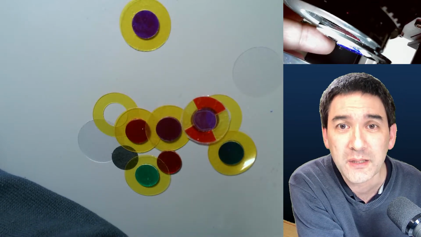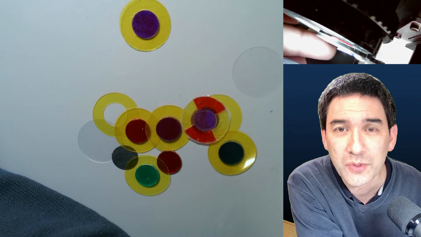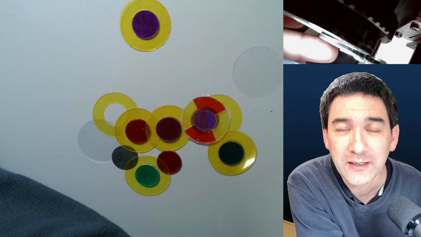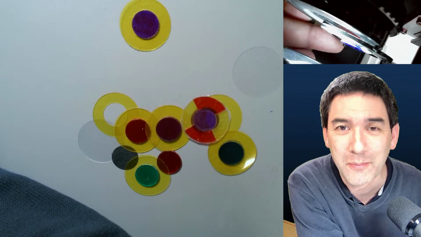Sometimes I even got emails. Some people were not able to see anything because the filter was stuck halfway and the ring of the filter blocked the light, and they thought that the microscope was broken.